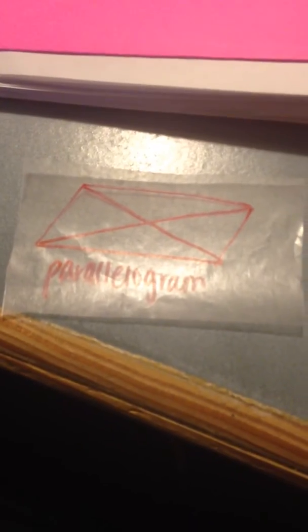Kite, square, rhombus, rectangle, parallelogram, and isosceles trapezoid.